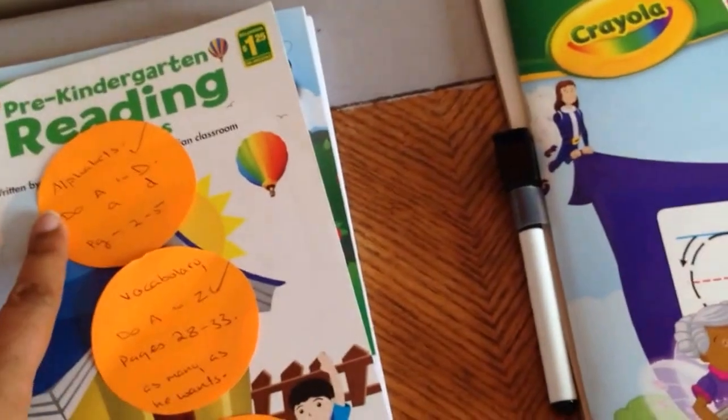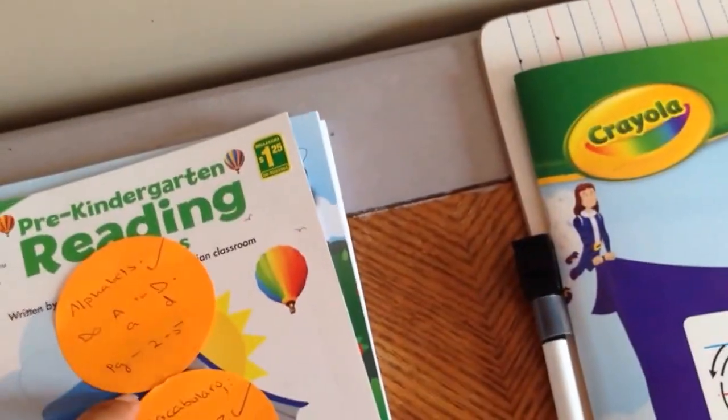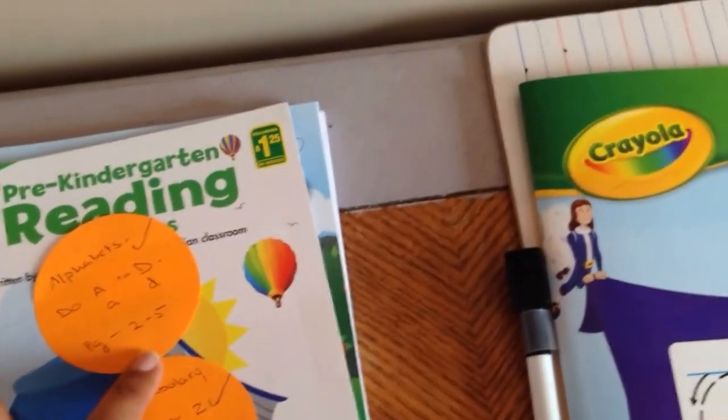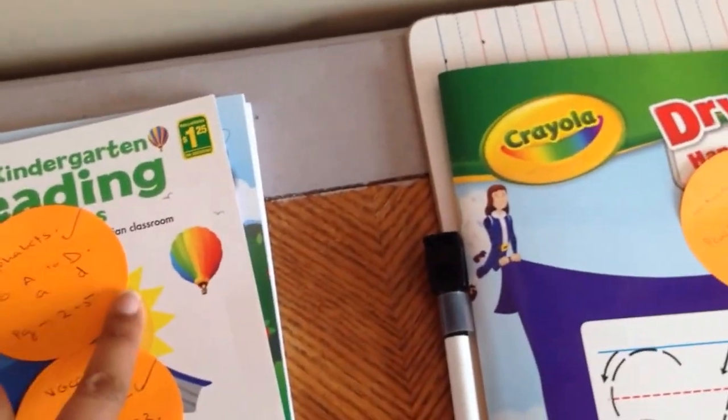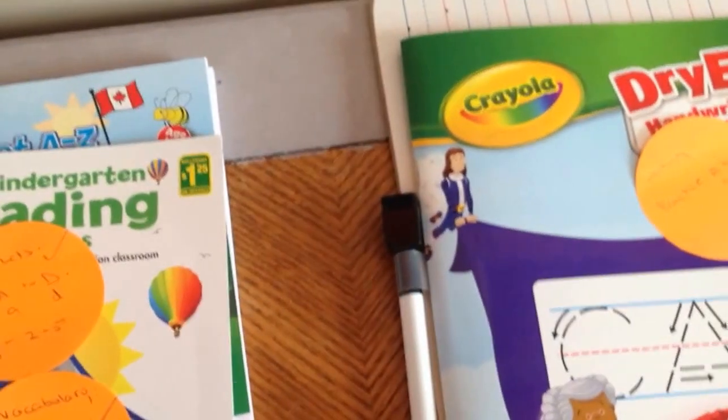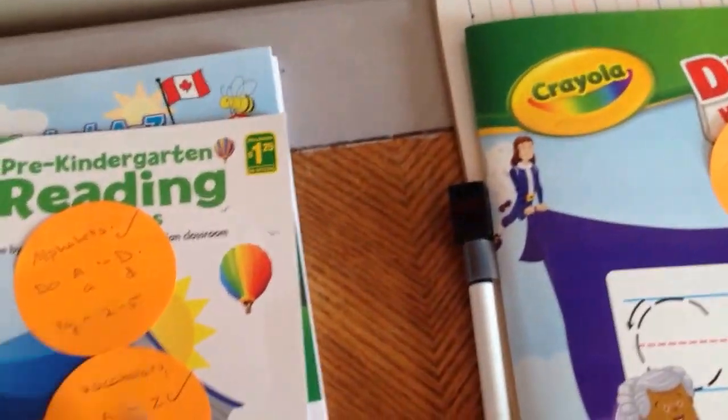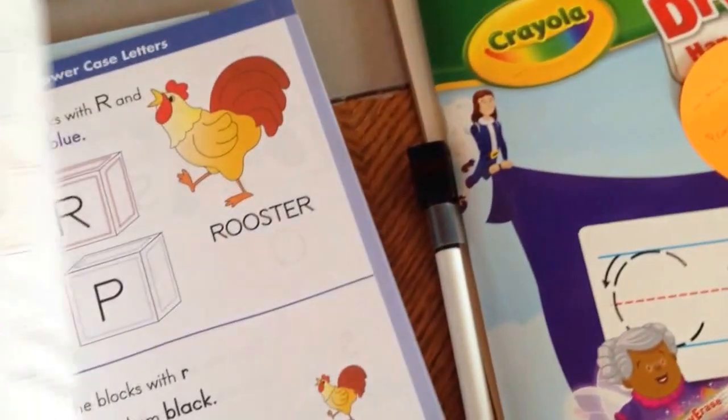No, I just write everything down so I don't have to think for that time when my toddler, who's ready to be distracted, is just sitting beside me. I'm like, okay, so we have to do A to D, and that is page number 2 to 5. So I just open that page up and then we start.